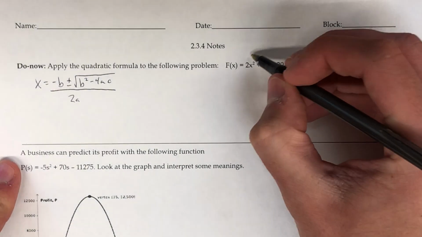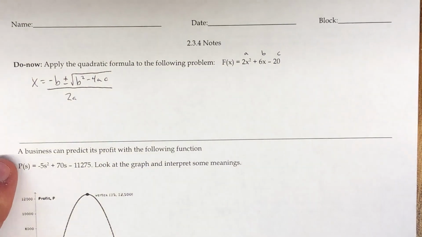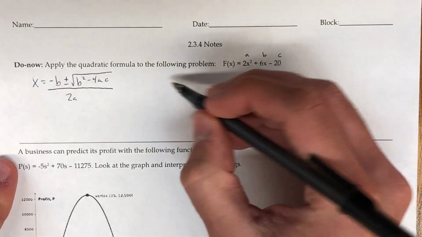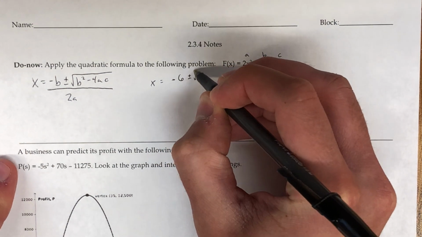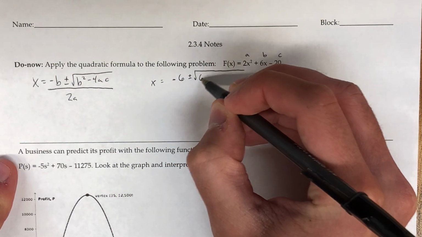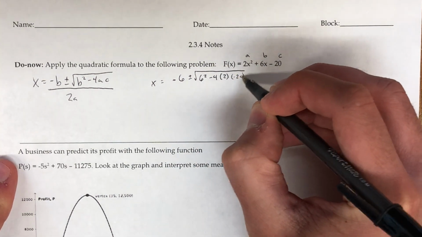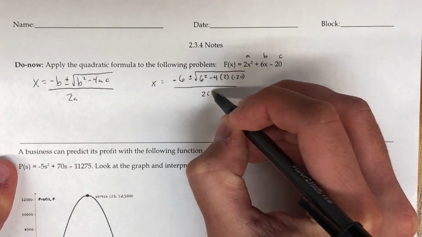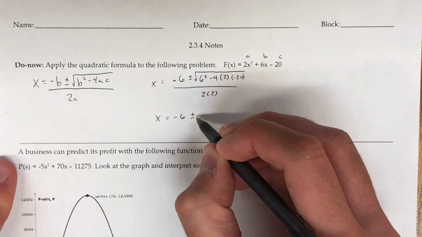So let's plug in a, b, and c. Remember, a goes with x squared, b with x, and c is our number. So we have x equals negative 6 plus or minus the square root of 6 squared minus 4 times 2 times negative 20, all over 2 times 2. So simplify that under the square root first.